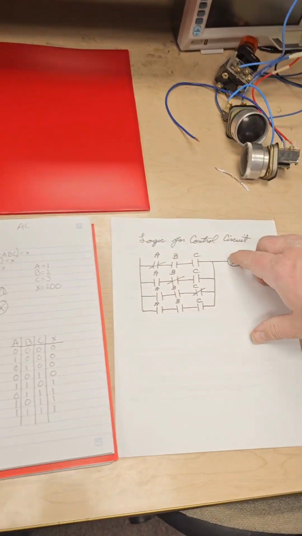Welcome to PLC Test 1 Practical Submission. Michael or Jose Franco is taping. Today we're doing the logic for this control circuit.